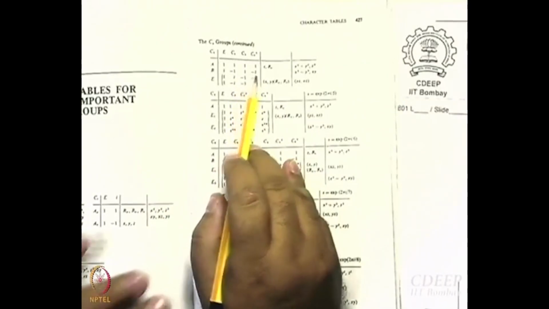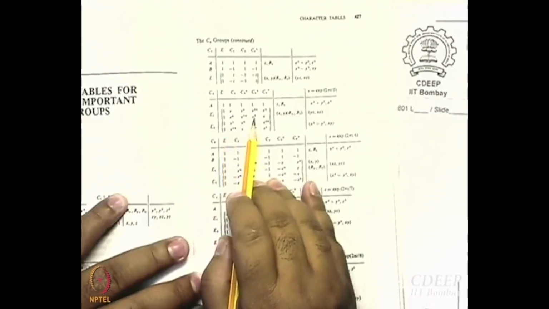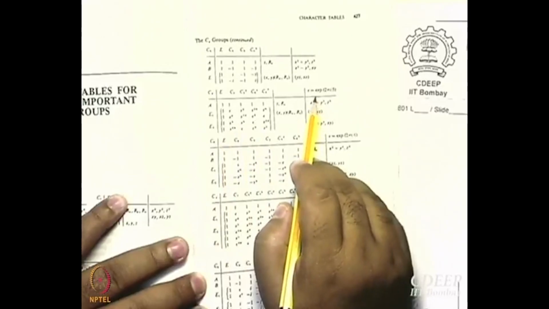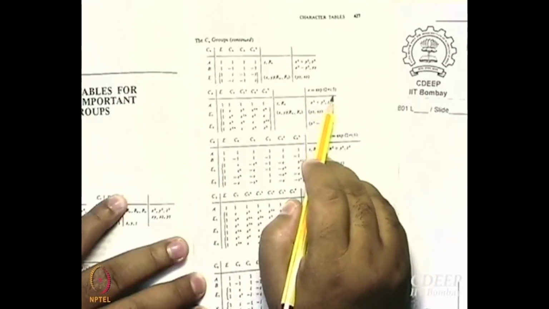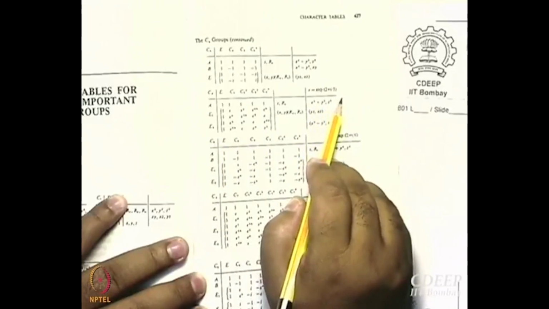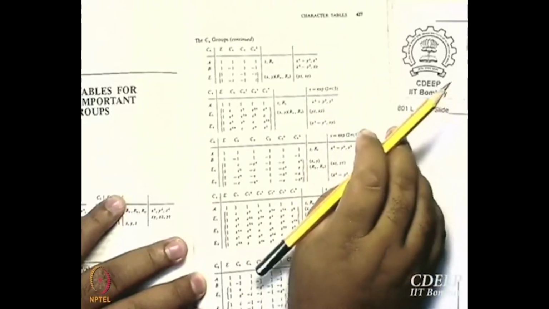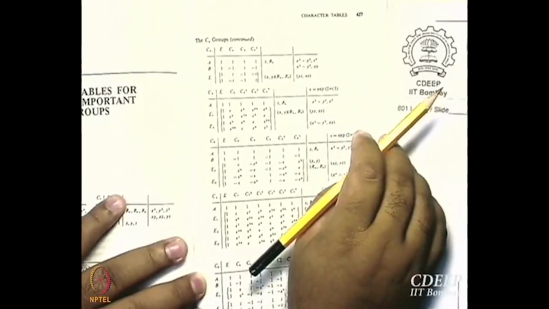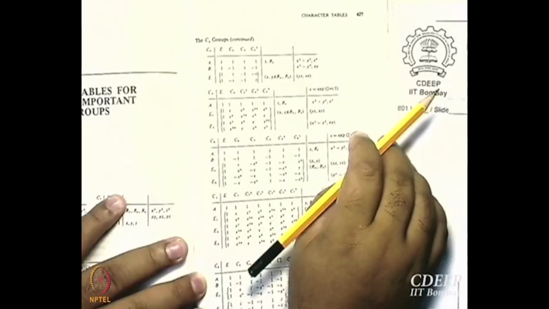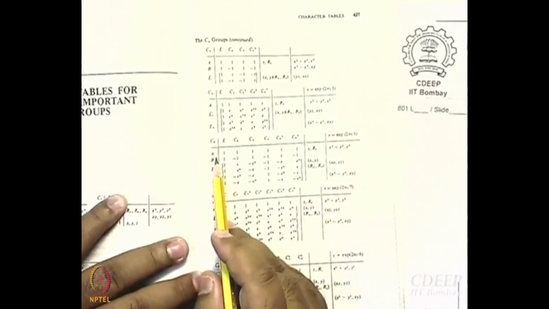What about C5? Here also you get something like epsilon, epsilon square, and so on. What is epsilon here? Epsilon is e to the power 2 pi i, but divided by 5, not 6. And what is the point group? C5. So again 5 and 5 rhyme. What about C6?